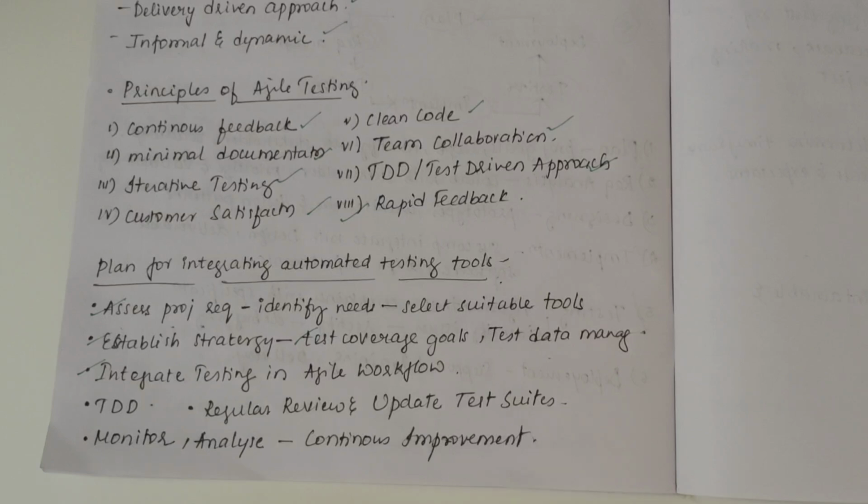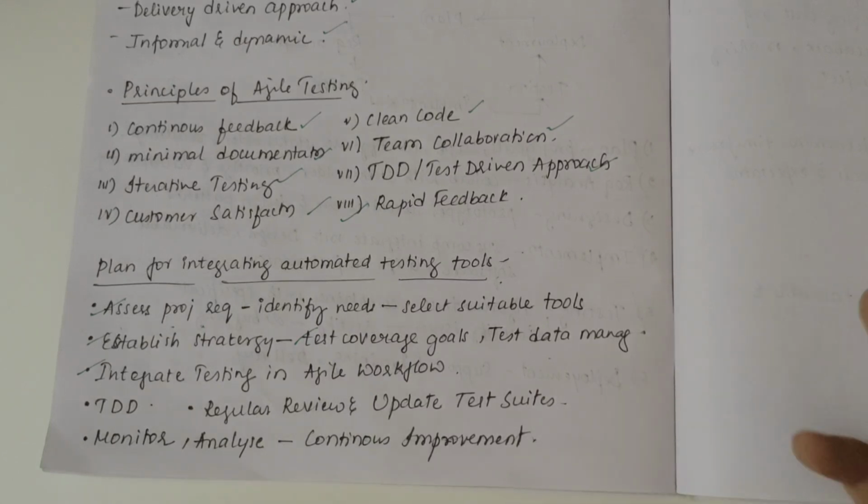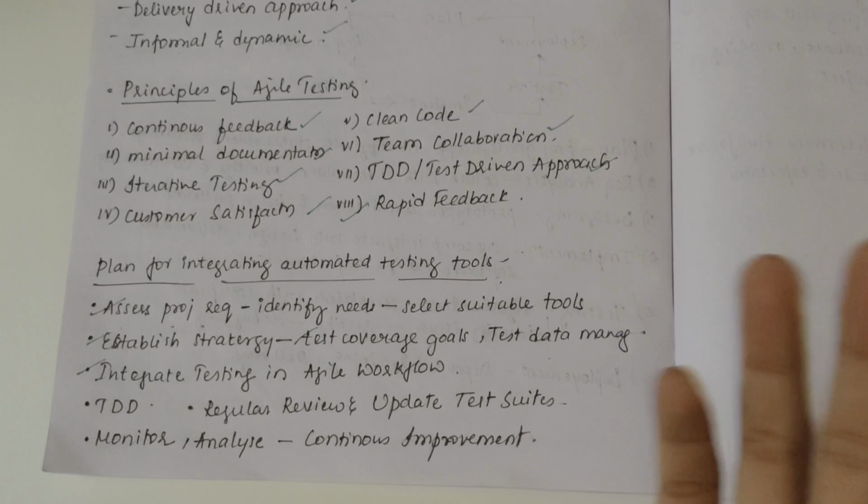So the automated testing should not be a separate part in the phases of development. It should be incorporated in the coding part. It should be incorporated in each and every aspect, or each and every phase, I would say. So that's what agile testing speaks of, right?